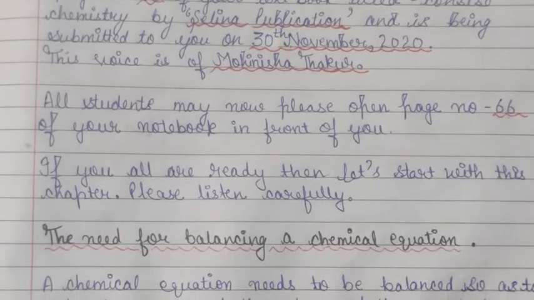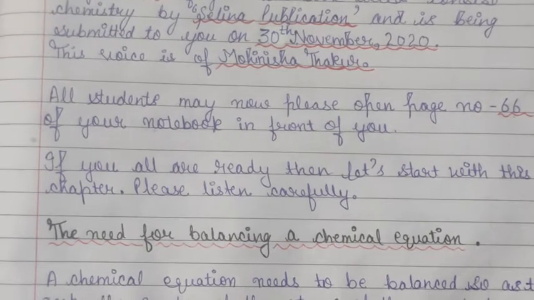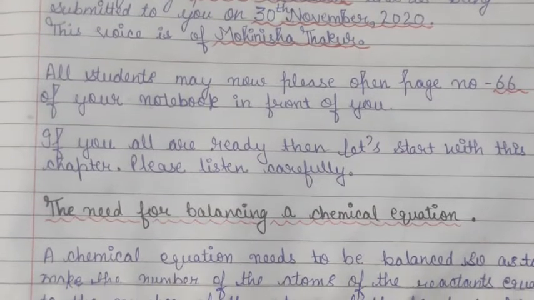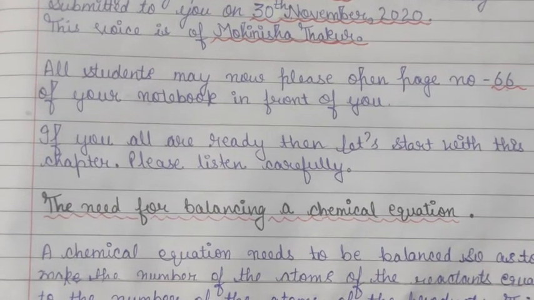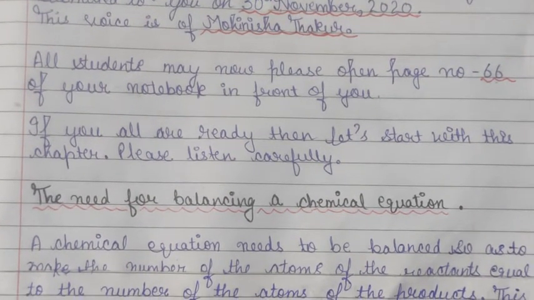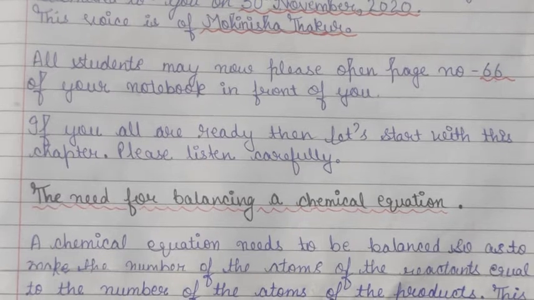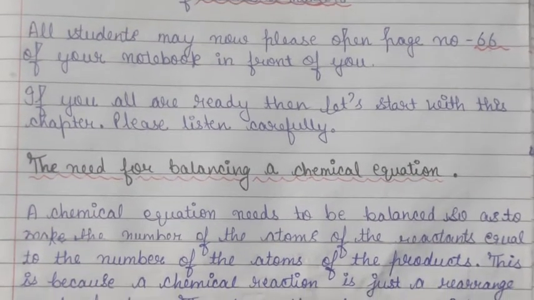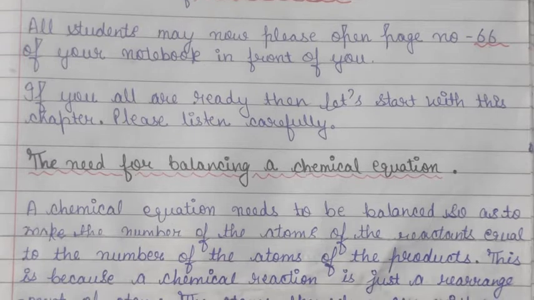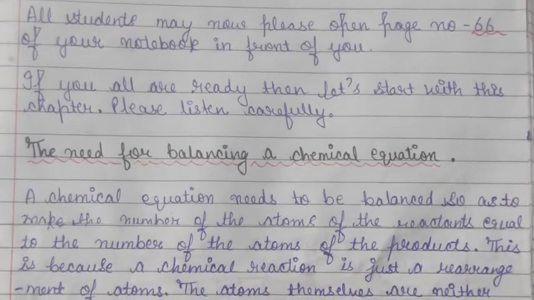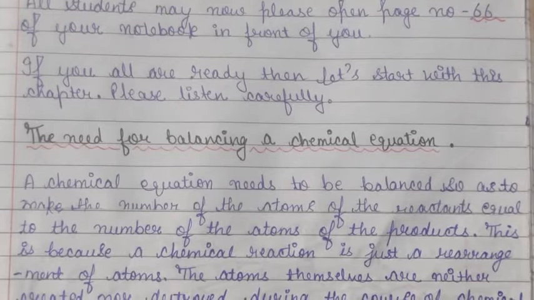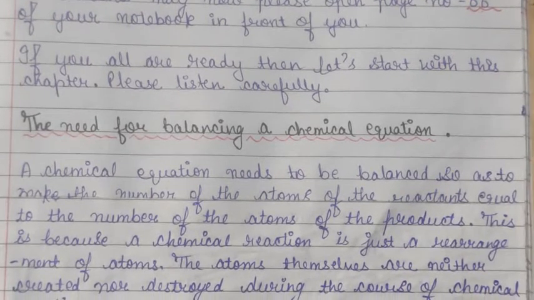A chemical equation needs to be balanced so as to make the number of atoms of the reactants equal to the number of atoms of the products. This is because a chemical reaction is just a rearrangement of atoms.